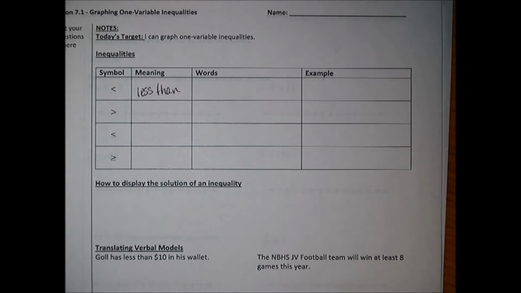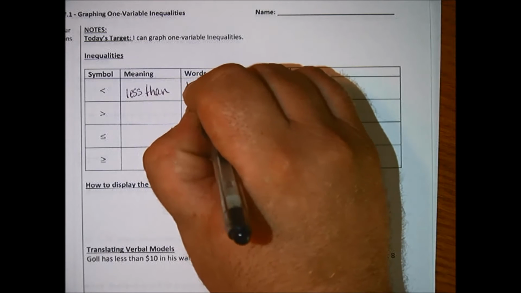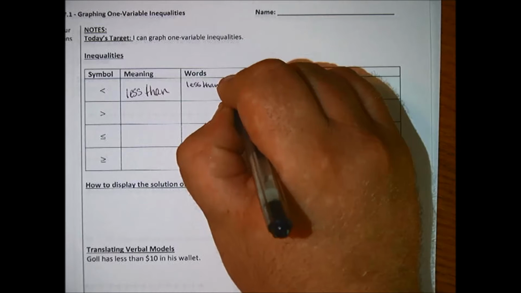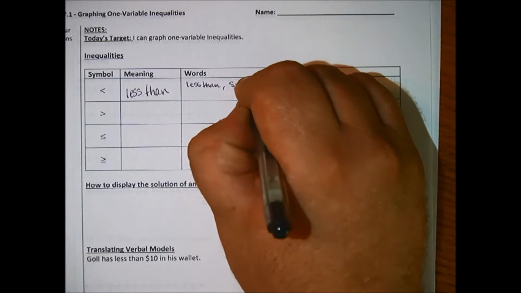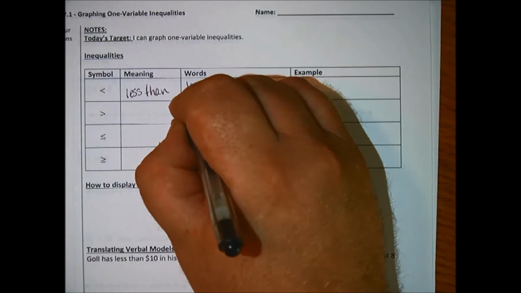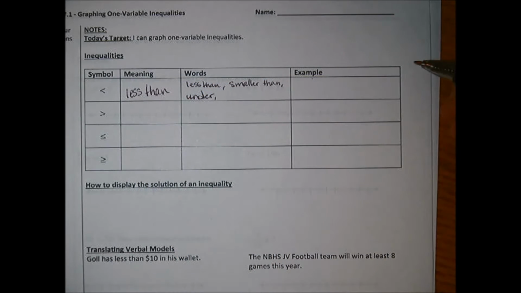Some words that we may use to say that might be less than, which is probably the most common, maybe smaller than, maybe under. So like I have under $10 means I have less than $10.